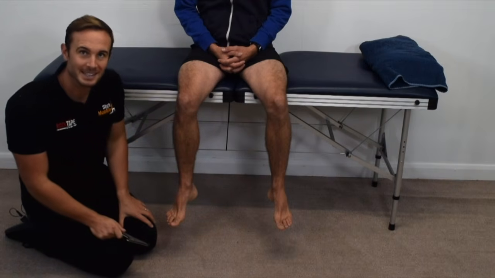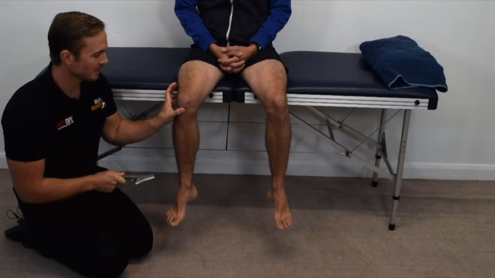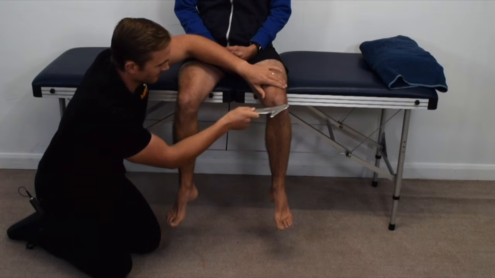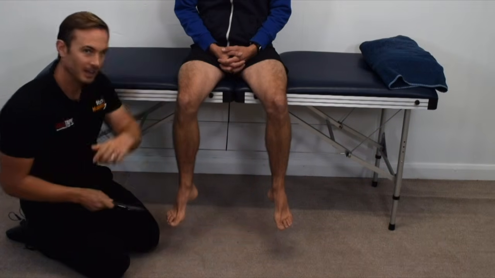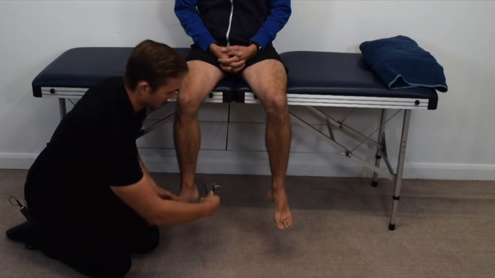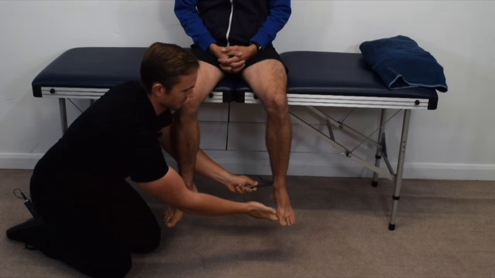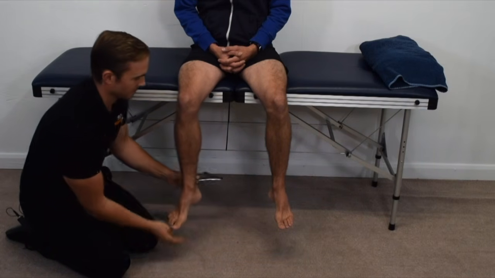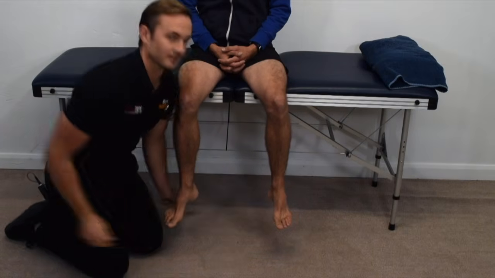You also commonly get dampened deep tendon reflexes, so the knee-jerk reflex and also the ankle or Achilles reflex. So many of you are probably already familiar with those signs and symptoms, but for those of you who weren't, those are some of the classic signs and symptoms of sciatica, also called lumbar radiculopathy.